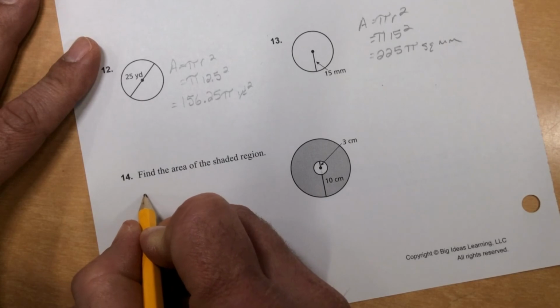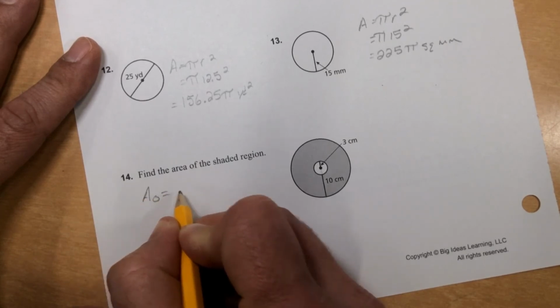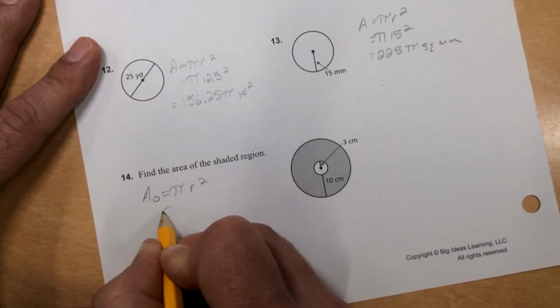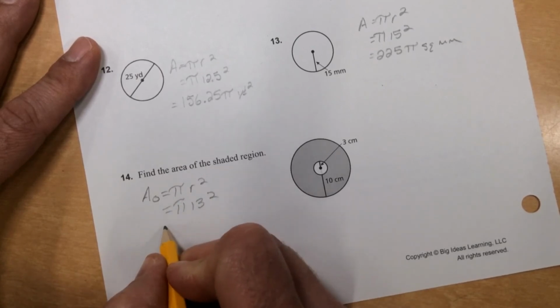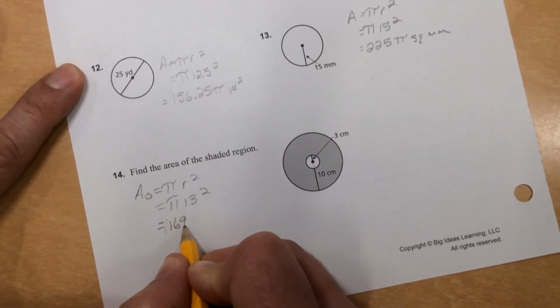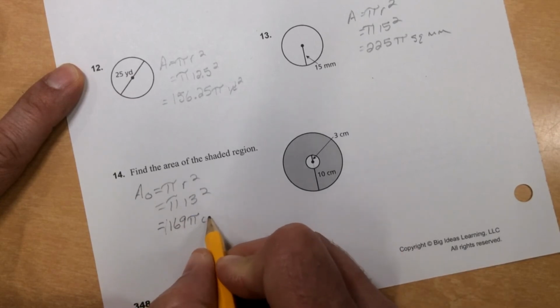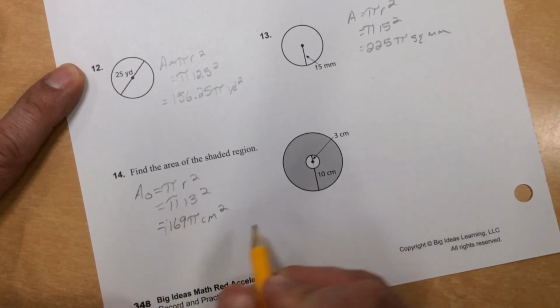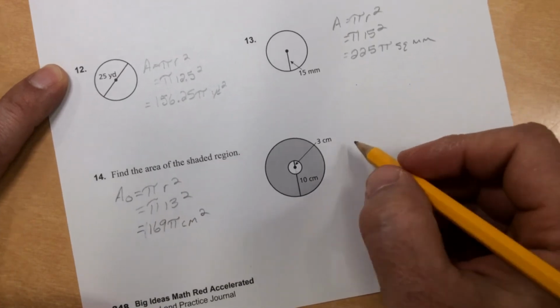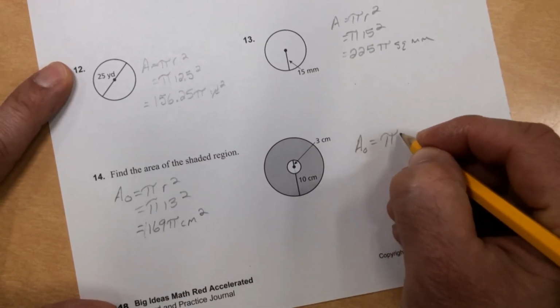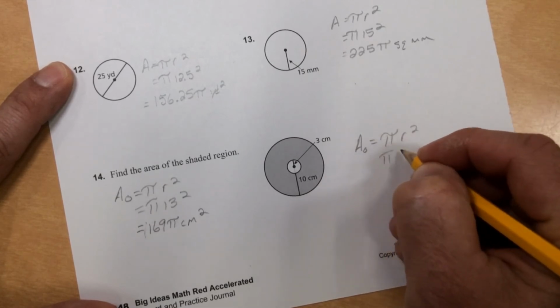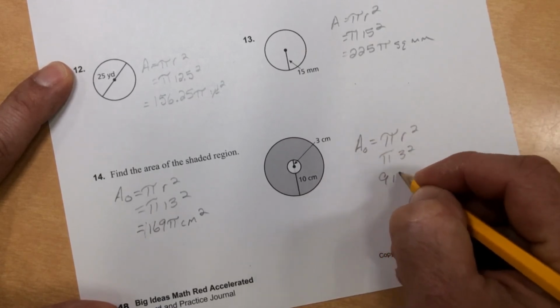So area of the circle is pi r squared. It would be pi 13 squared. So for the circle, we would have 169 pi centimeters squared. And the area of the smaller circle would be pi r squared, pi 3 squared, 9 pi.